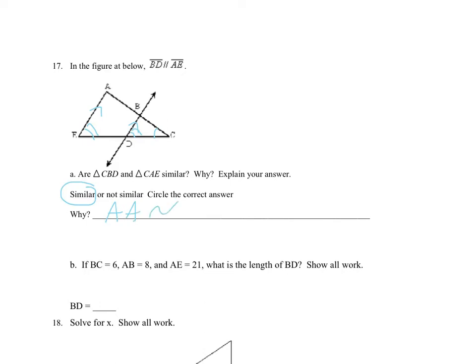Now using the same diagram, if BC is 6, AB is 8, AE is 21, what is the length of BD? We'll call it x. And when I said BC, I'm sorry, that wasn't the whole length, it was just this segment.